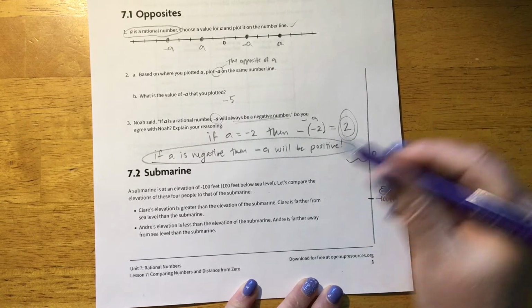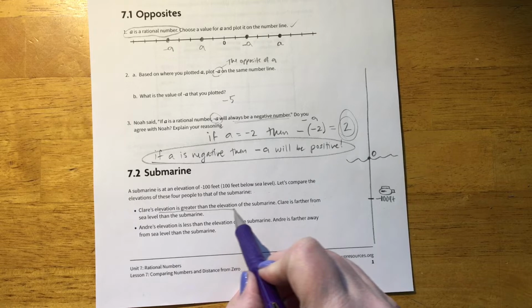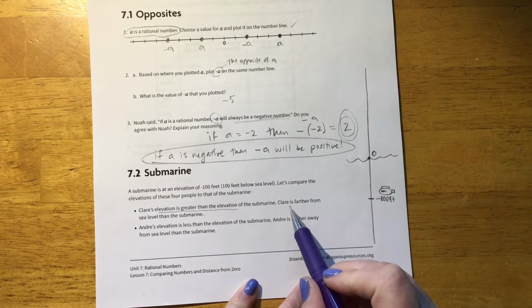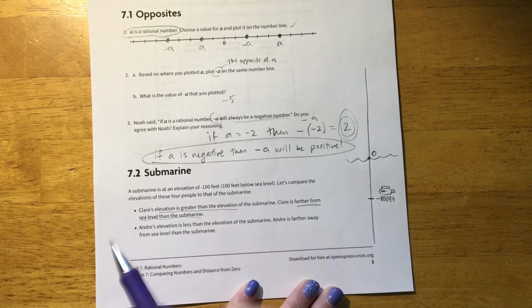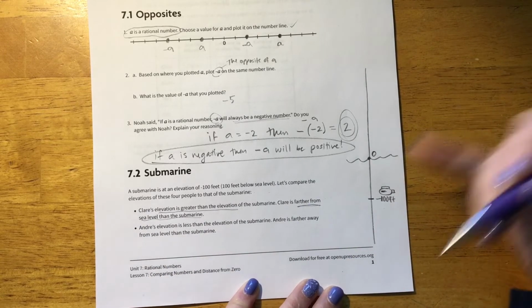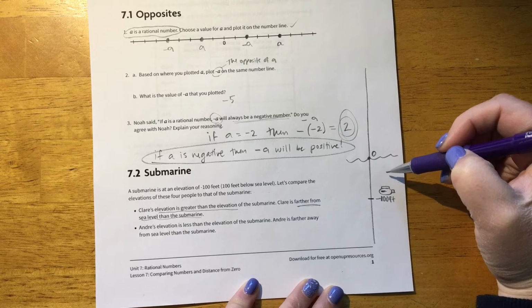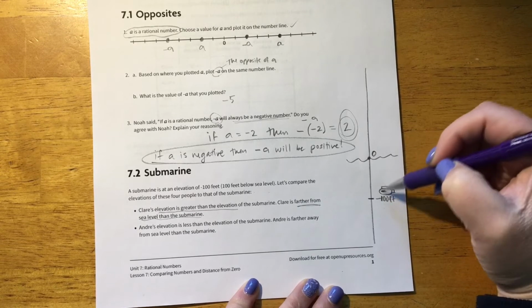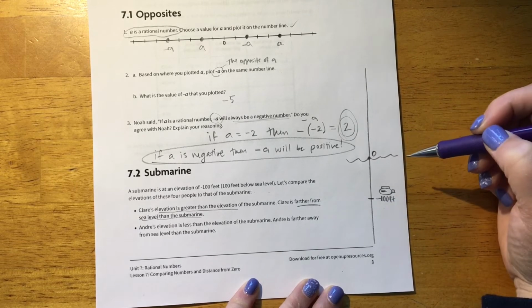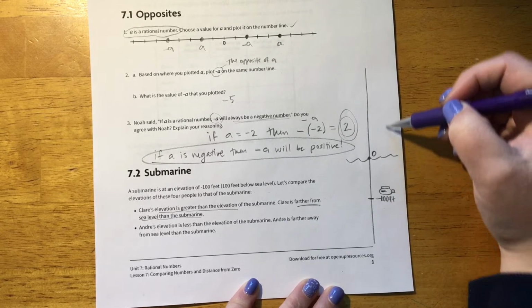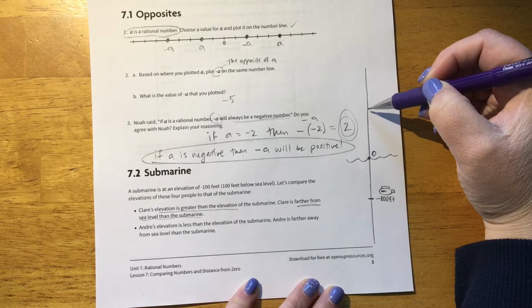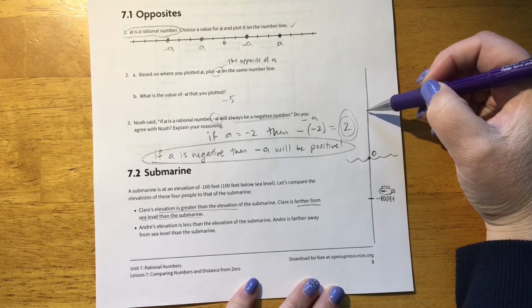And she is farther from sea level than the submarine is. So if she's got to be above the submarine but farther away, she's got to be farther than 100 feet away. The only way to make her farther than 100 feet away is to move her up here, farther than 100 feet above sea level.